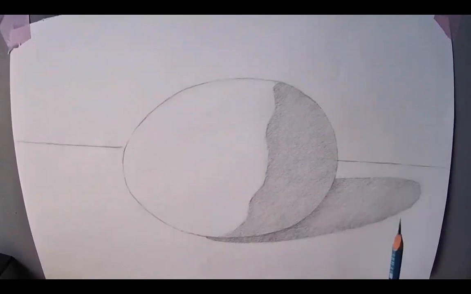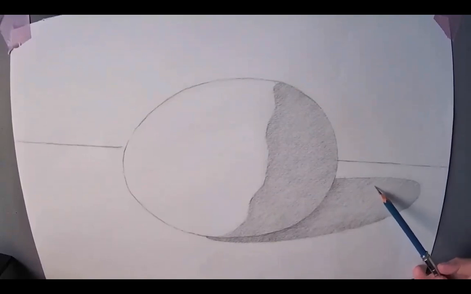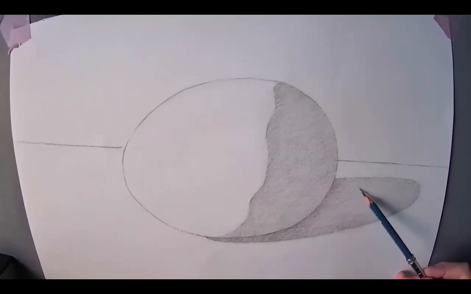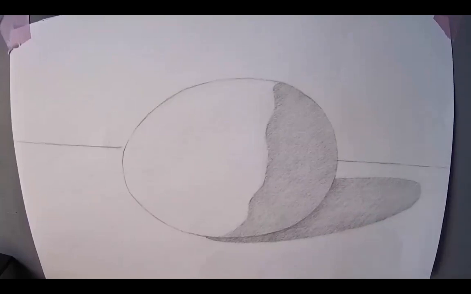So again, if I were doing this as my own finished drawing, I would now go in here and go in between the darker lines to make this all one value. But again, not something you have to do, especially with that kind of thoroughness.